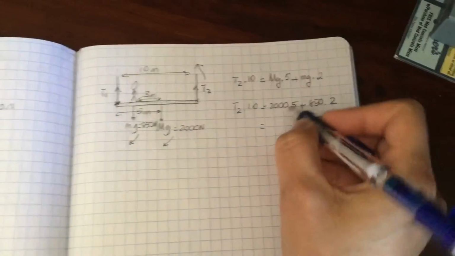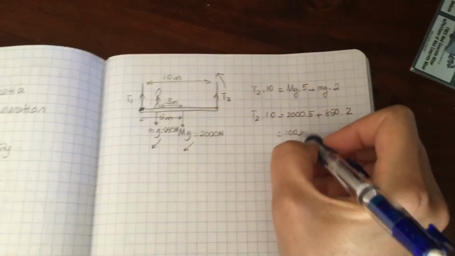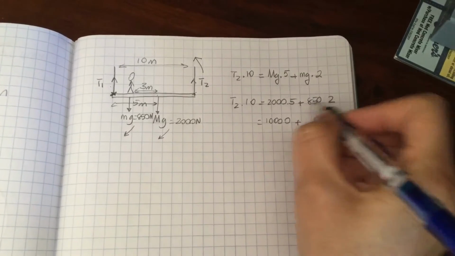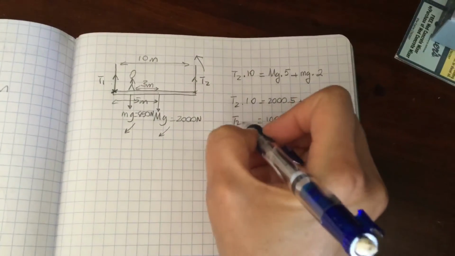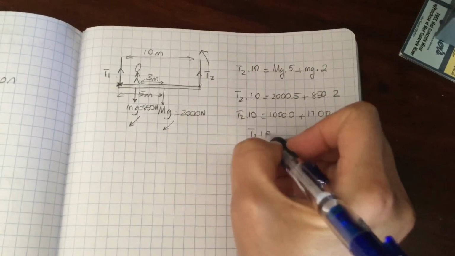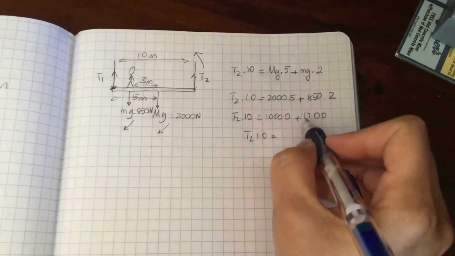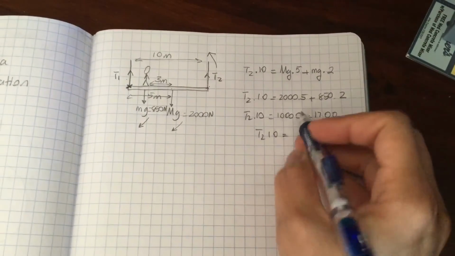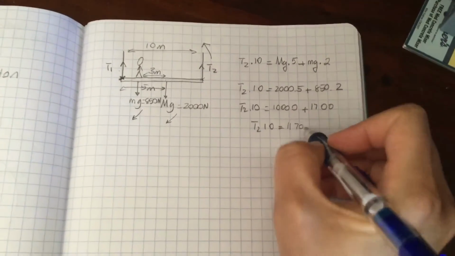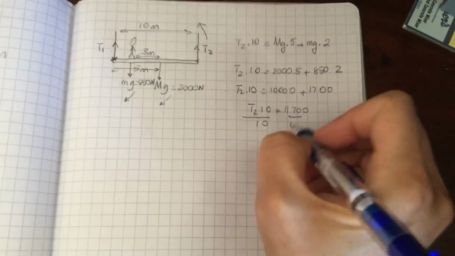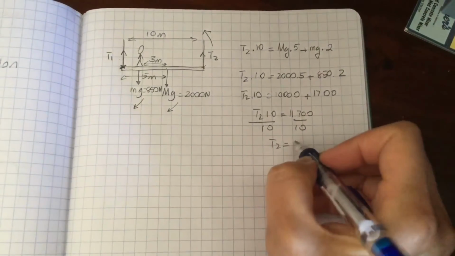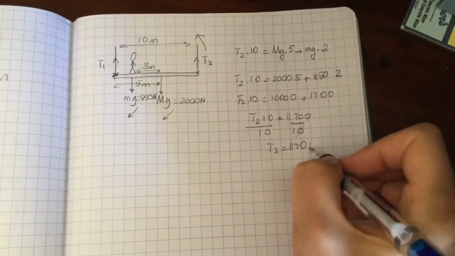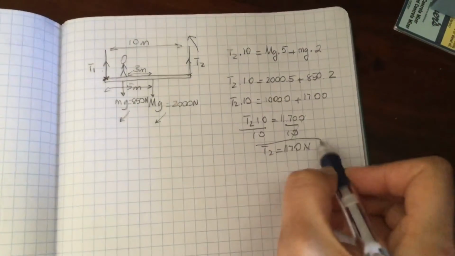And then you're going to do the math. It's going to be 10,000 here plus 1,700, and then T2 times 10. So T2 times 10 is equal to, this is 1,700 and this is 10,000. So it's going to be 11,700, and then you have to divide both sides by 10. So T2 is equal to 1170 Newtons. So this is T2, right?